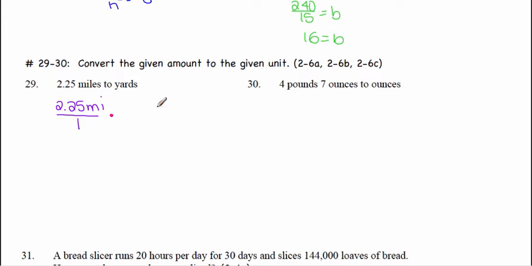Now, I don't know a conversion of miles to yards, so I'm going to go miles to feet. Because miles is in my numerator, I'm going to put miles in my denominator so that the units cancel. And I know that there's 5,280 feet in 1 mile.